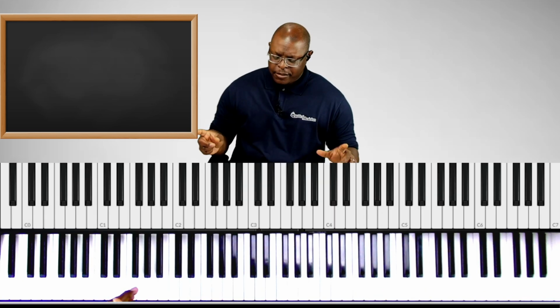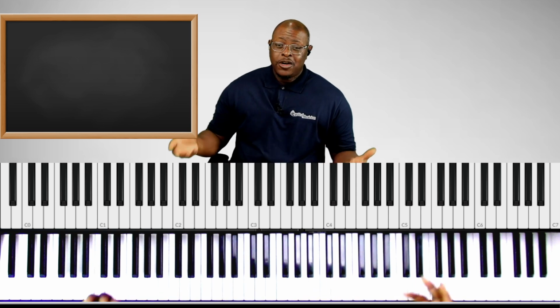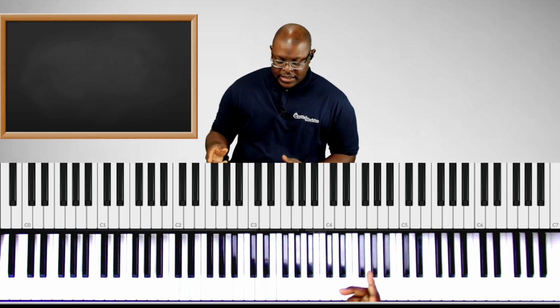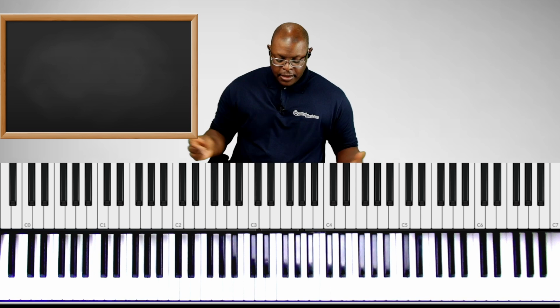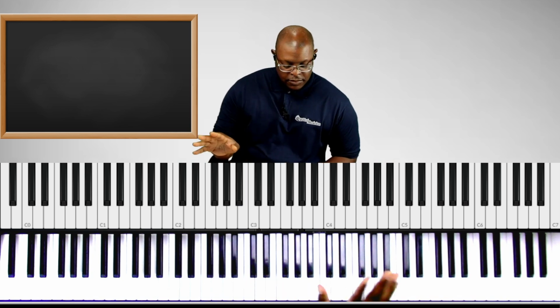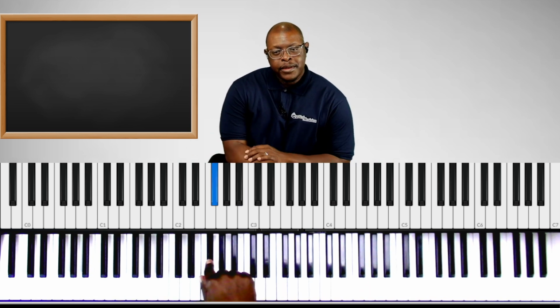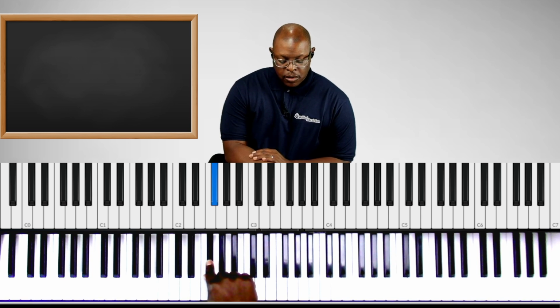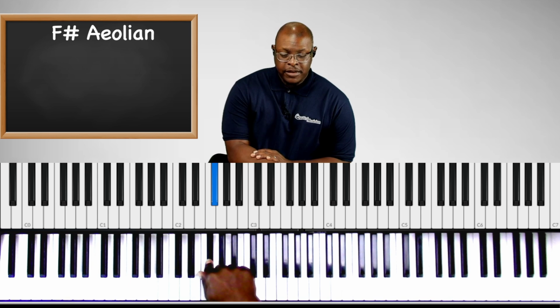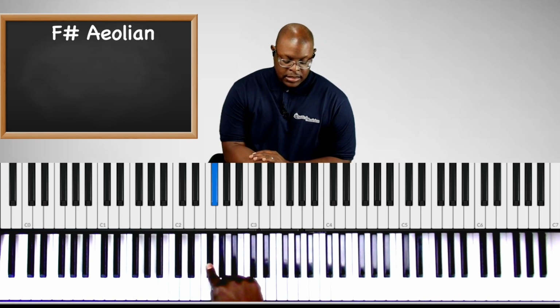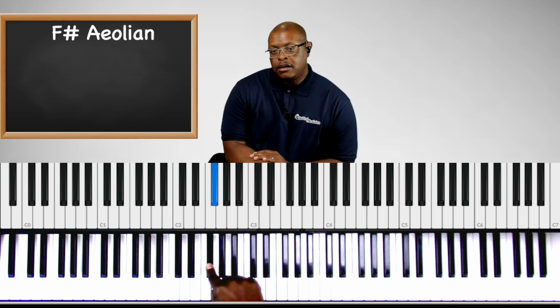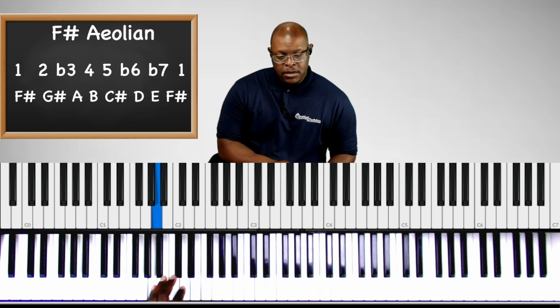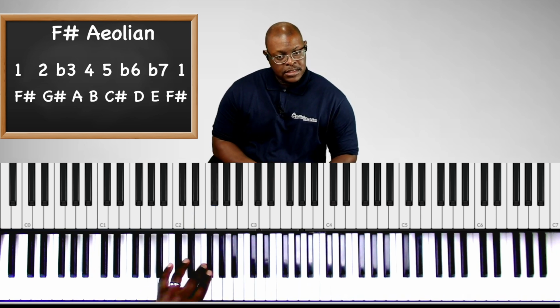All right, so just a reminder. If you're trying to create the Aeolian scale, let's do a different key. F sharp. F sharp Aeolian scale. We could do it by thinking of the parent scale. F sharp is the sixth of what scale? Well, it would be A major scale. 1, 2, 3, 4, 5, 6.